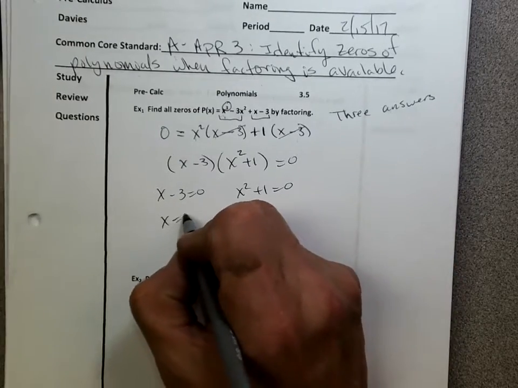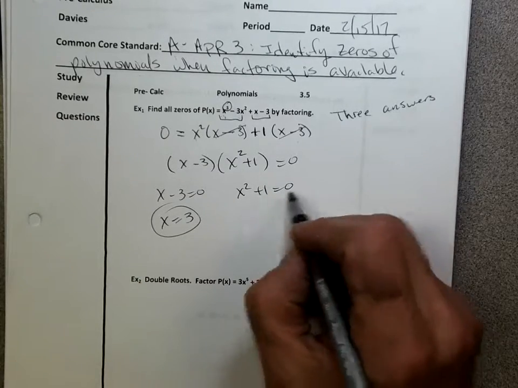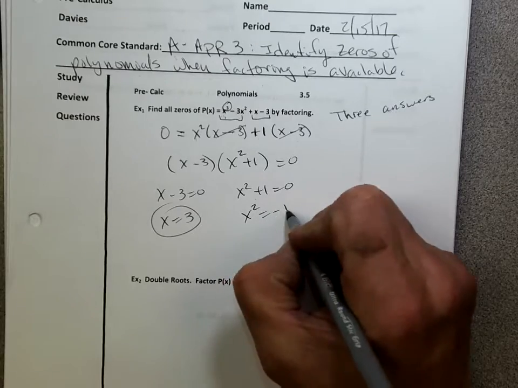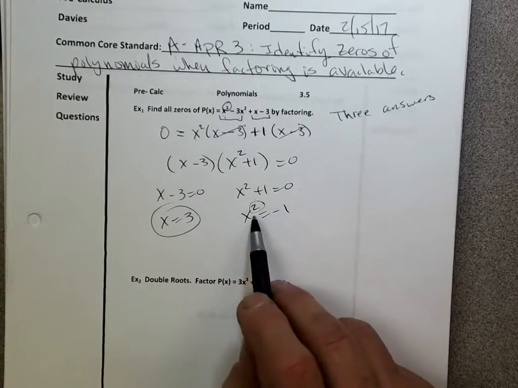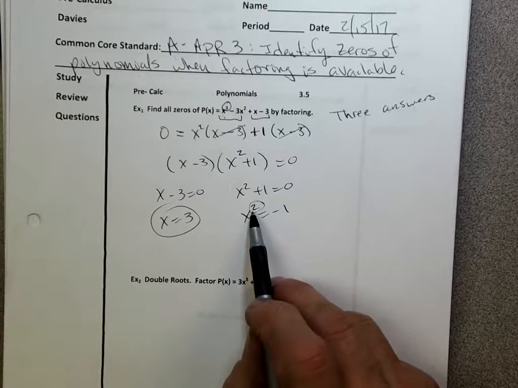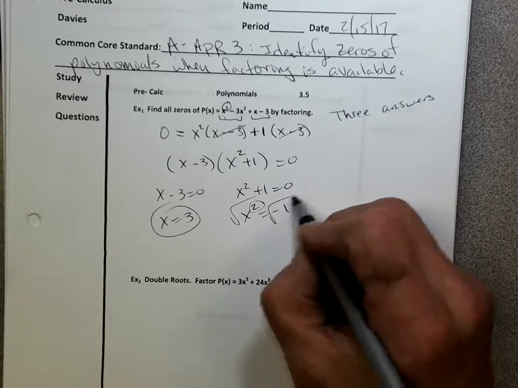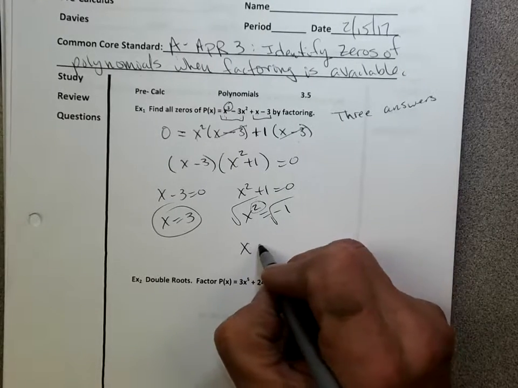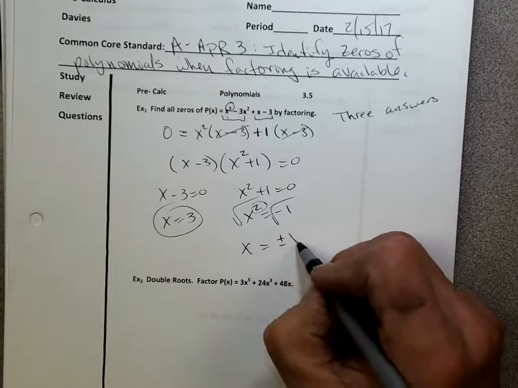x equals 3. That is one of the zeros. Here, x squared equals negative 1. I know that I'm going to need 2 answers because of the x squared. I'm going to take the square root, and I'm going to get x equals plus or minus. Remember, there's 2 answers, a positive and a negative answer, of the square root of negative 1.